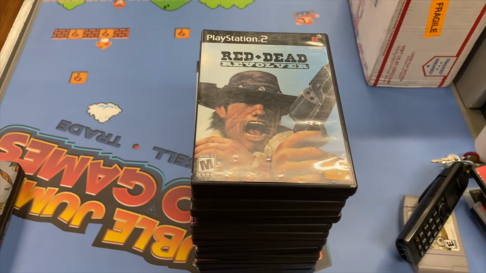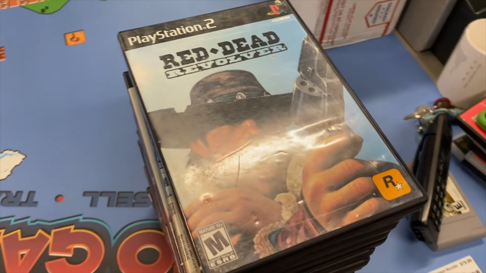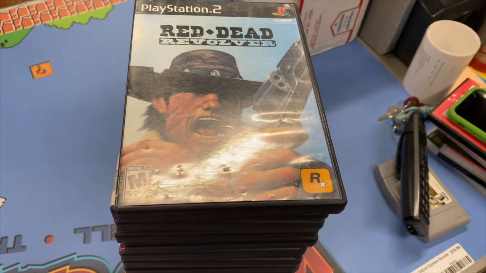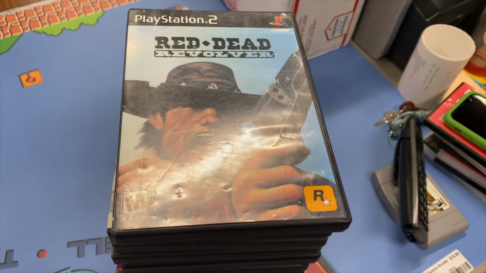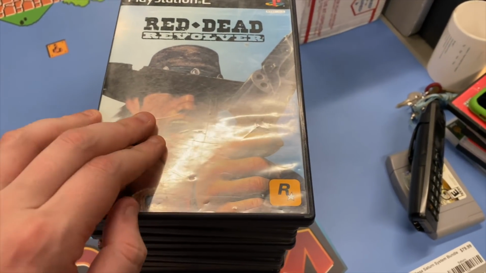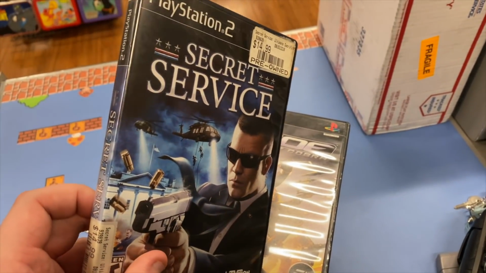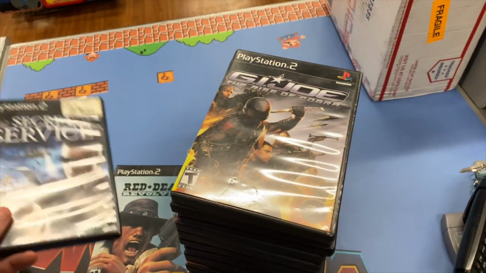This is the other bundle we got traded in here. Along with these games, we got a fat PS2 with cables and a memory card. Unfortunately, it looks like the controller probably has some issues, but it's not a huge deal. We have Red Dead Revolver and Secret Service, which I'm going to keep for the collection. It's a $5 game, but it's pretty uncommon.